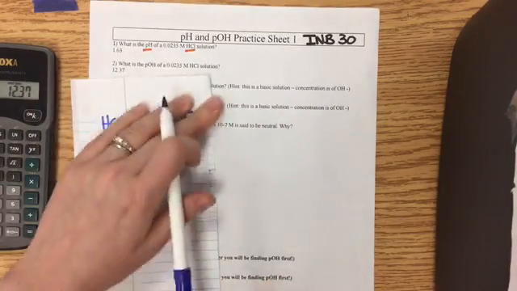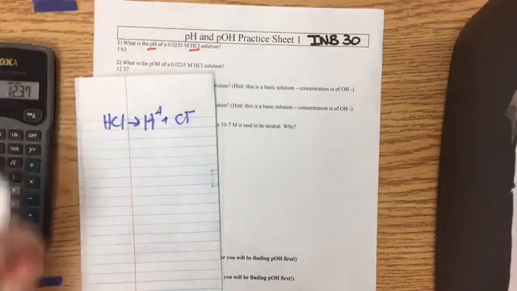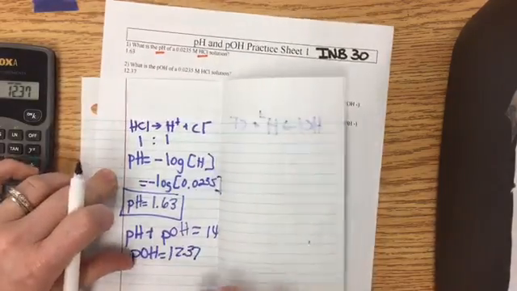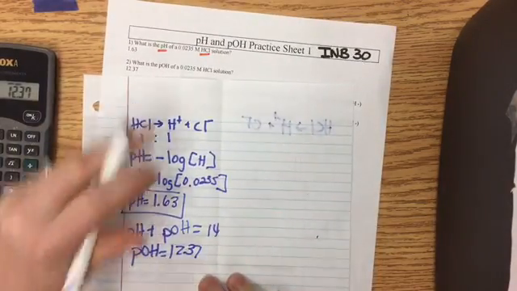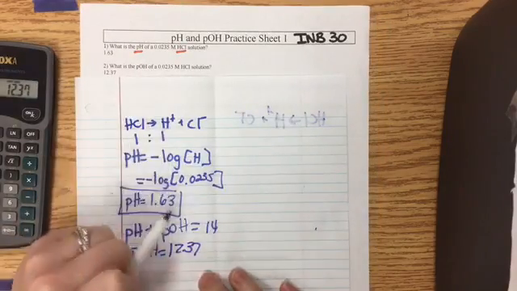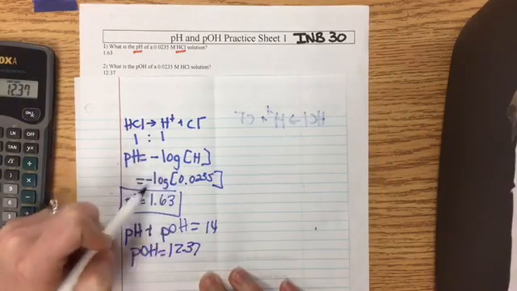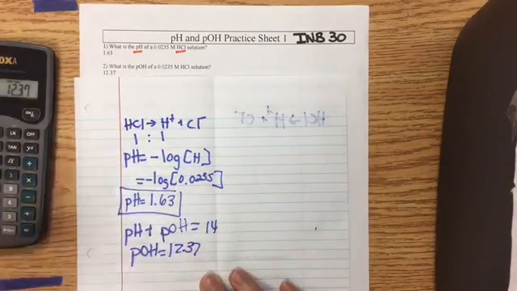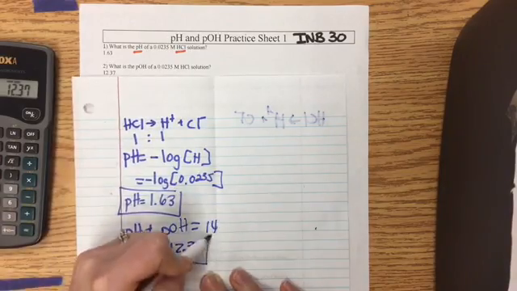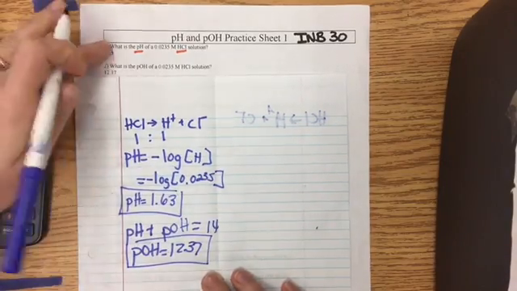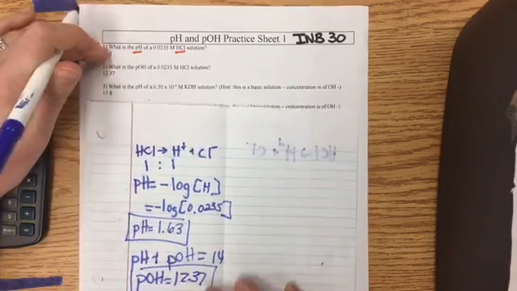If I did not have the answer for number 1, I would have had to do all of the work for number 1, because the only thing I can get from an H concentration is pH. So I would have had to get the pH and then subtract from 14 to get the pOH. That's problems 1 and 2.